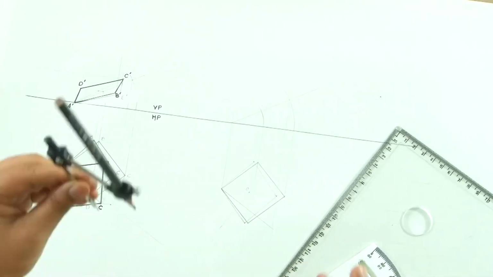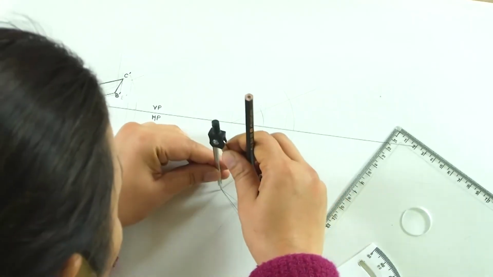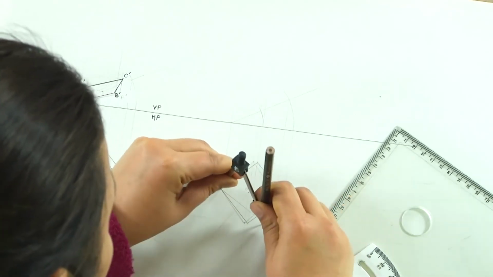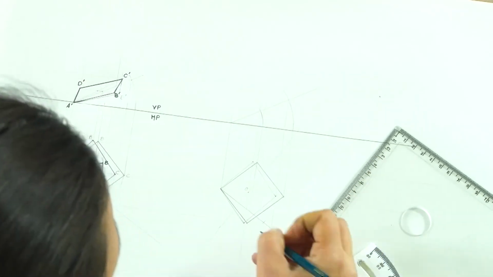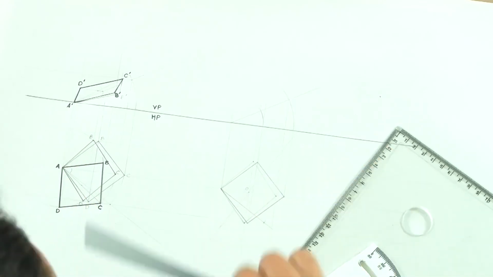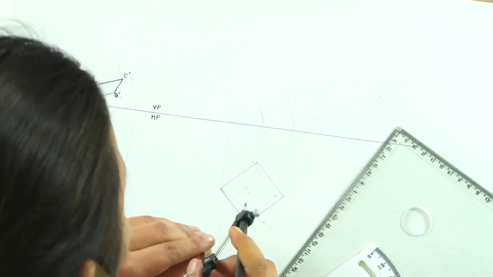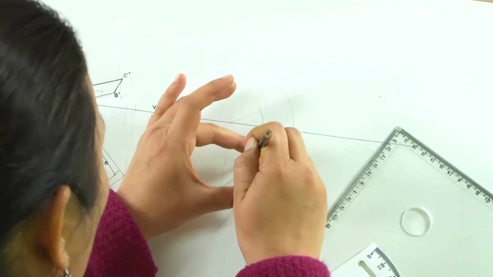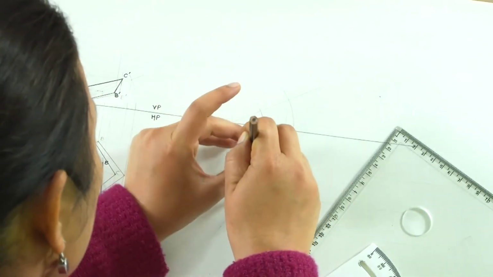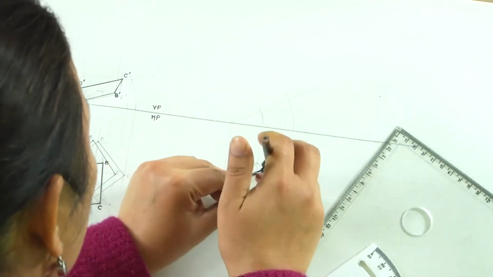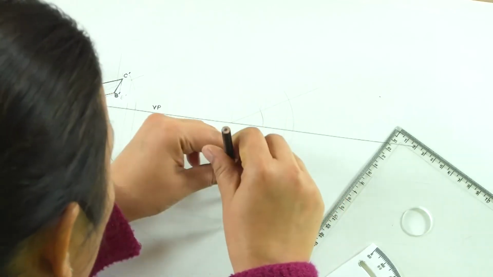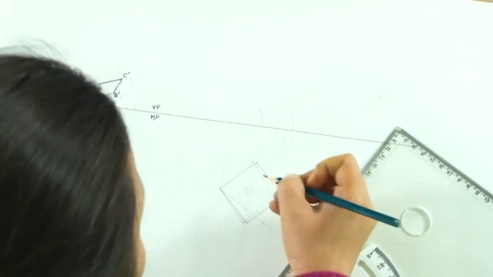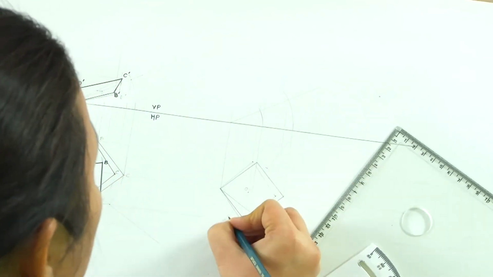We will only take the distances and then move them. So what we have here, this distance AC is now here onto this diagonal, which is the new C, and perpendicular to it, this distance O to B will now be marked here, which is going to be the same distance as O to D. So the final shape of this square is this.